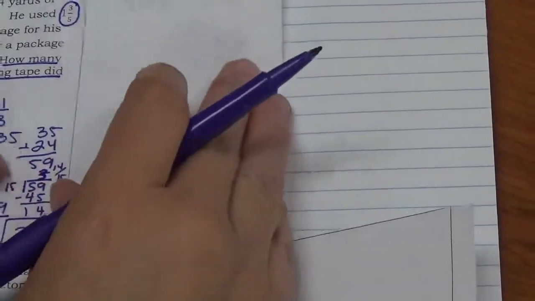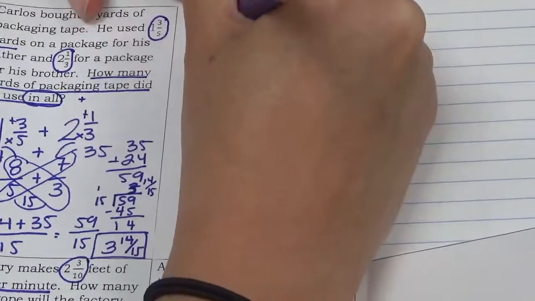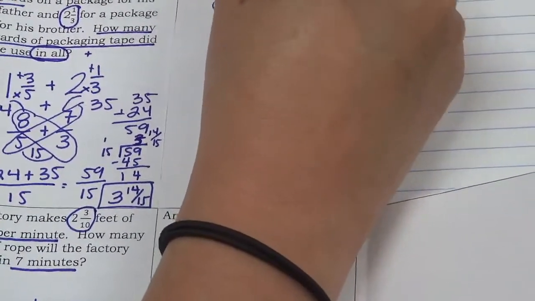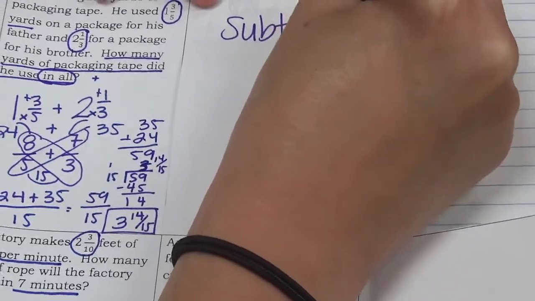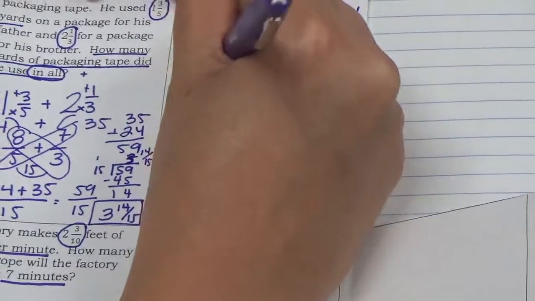So let's label this. This would be subtraction or difference.